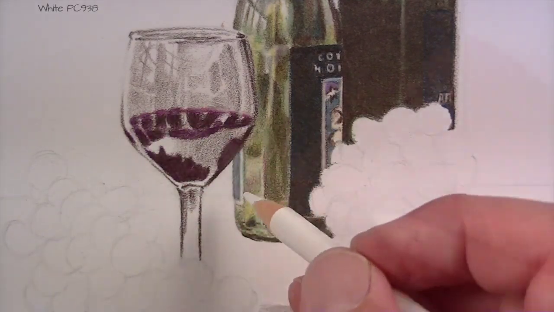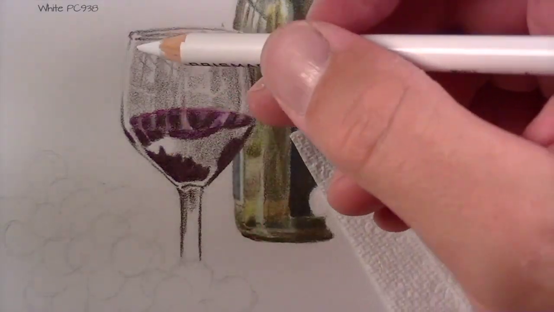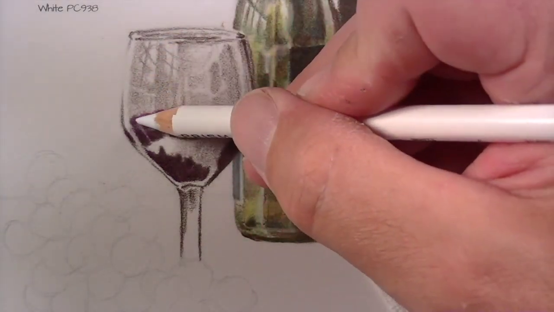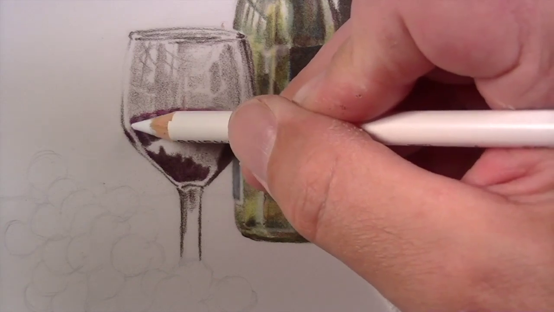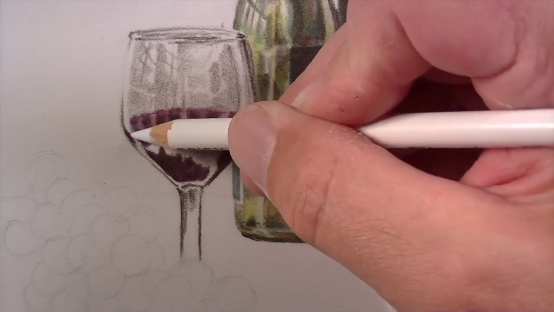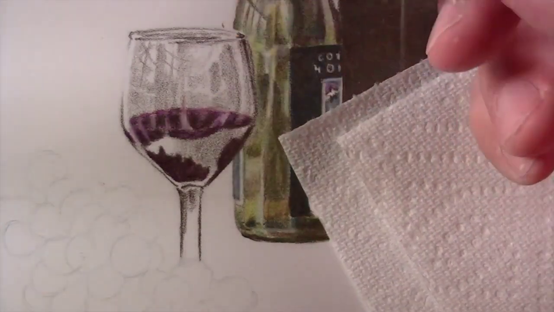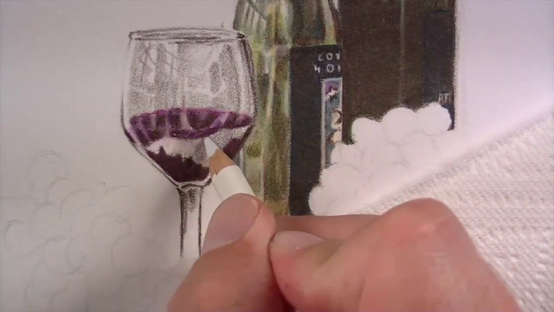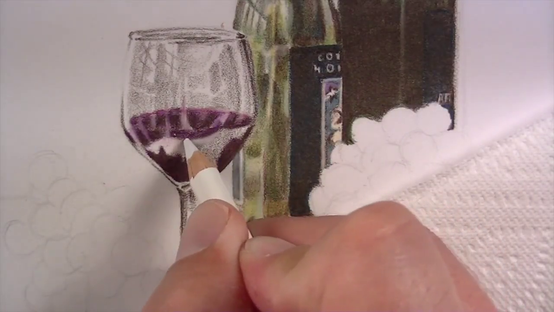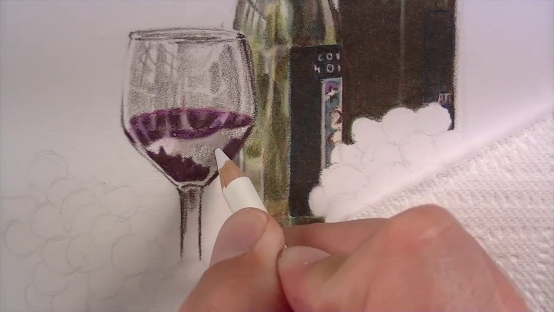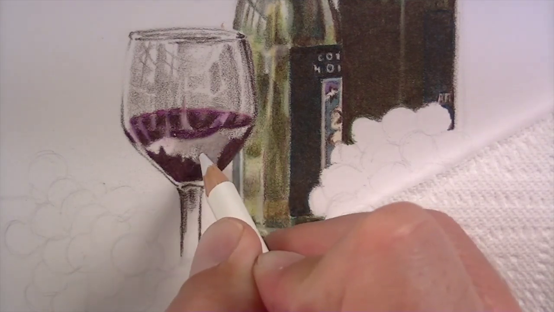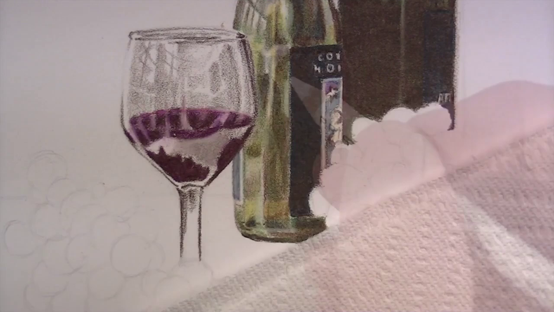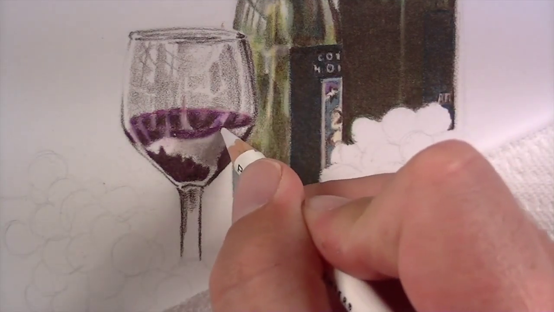Next, we'll take a white and start to burnish some areas and establish some of the highlights in the lower portion of the wine glass. Using the white pencil, we'll burnish the predominant shape that happens in the lower portion of the wine glass. This creates a smoother transition of value, which is more true to the photo reference.